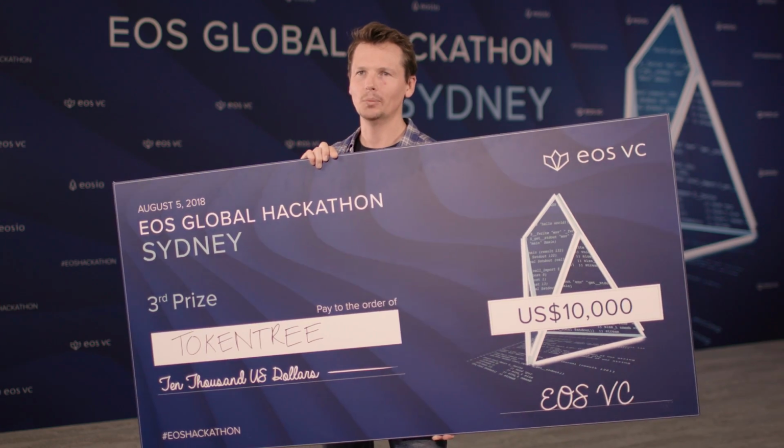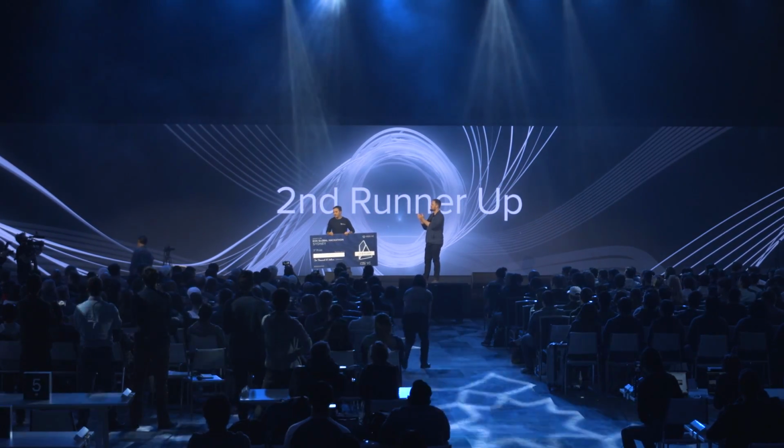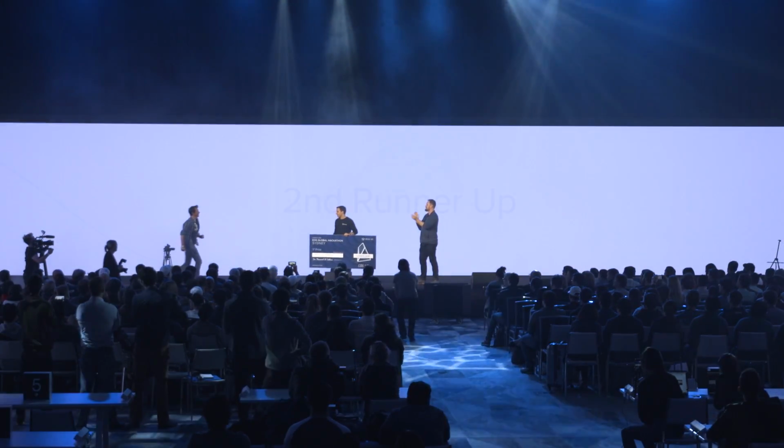TokenTree is making the world cool. We are solving the problem of deforestation in Australia and then for the globe.